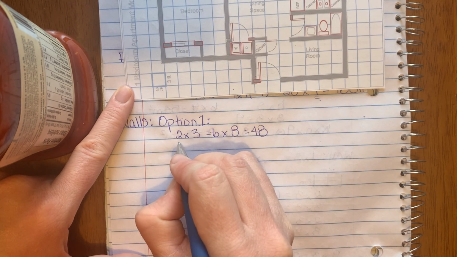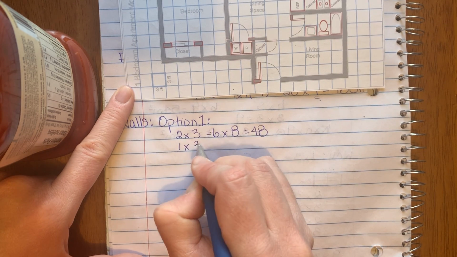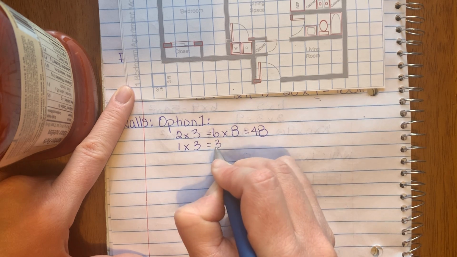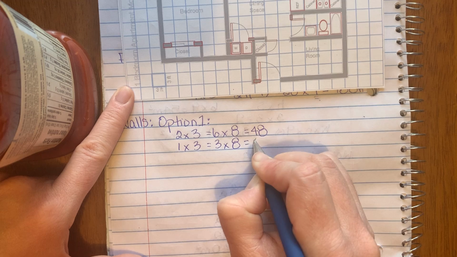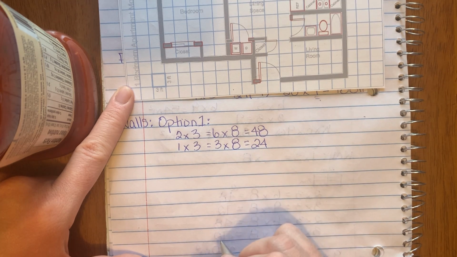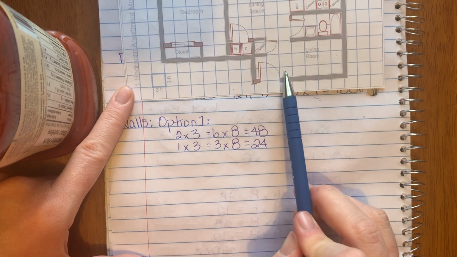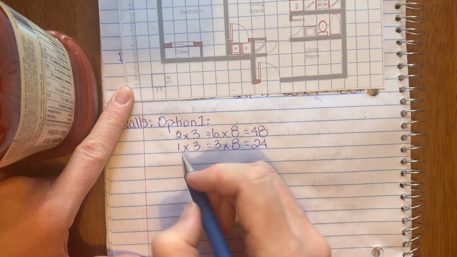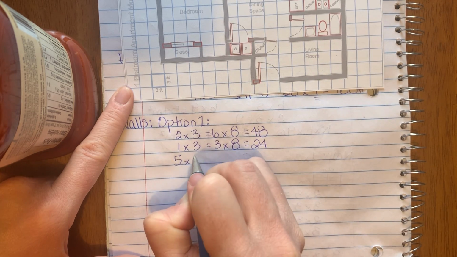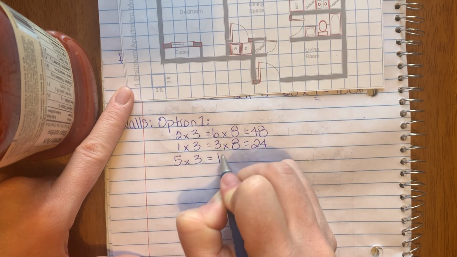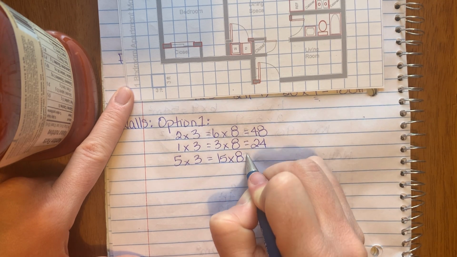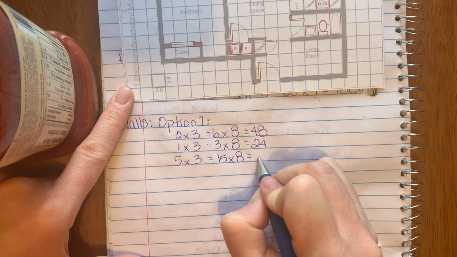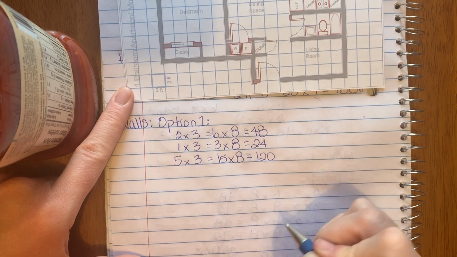So we've got 1 times 3 equals 3 times the height of that wall equals 24. And then we're going to go over here. 1, 2, 3, 4, 5. 5 times the scale equals 15 times the height of the wall equals 120.